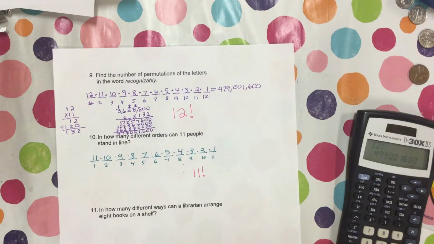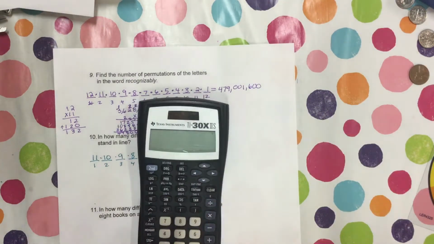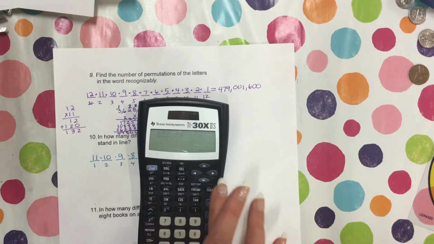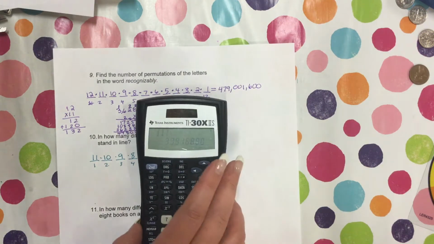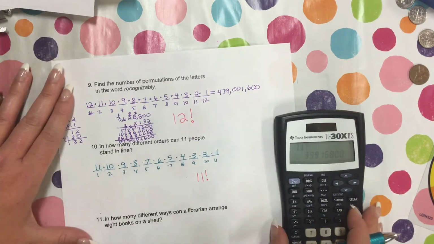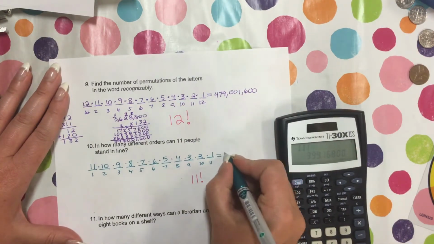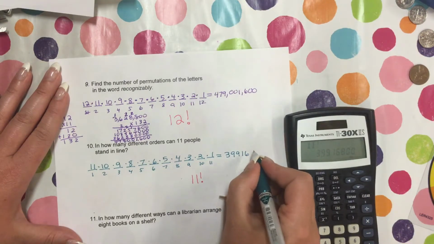So I'm just going to go to my calculator, and I'm going to go 11, and I'm going to go probability. I'm going to go over to the factorial. I'm going to hit enter. And that's what it should be. 3, 9, 9, 1, 6.